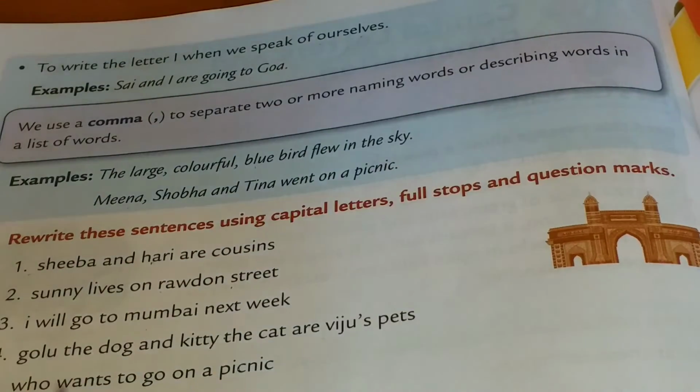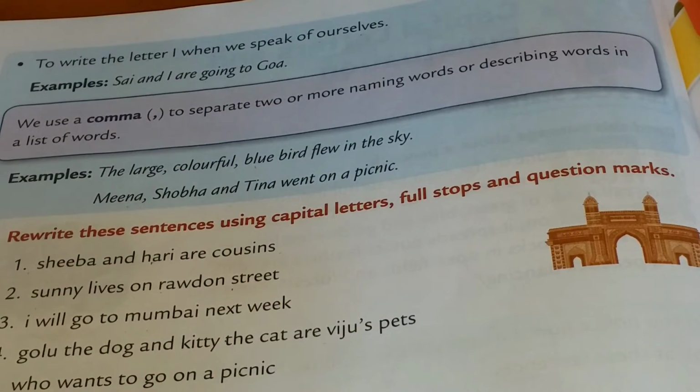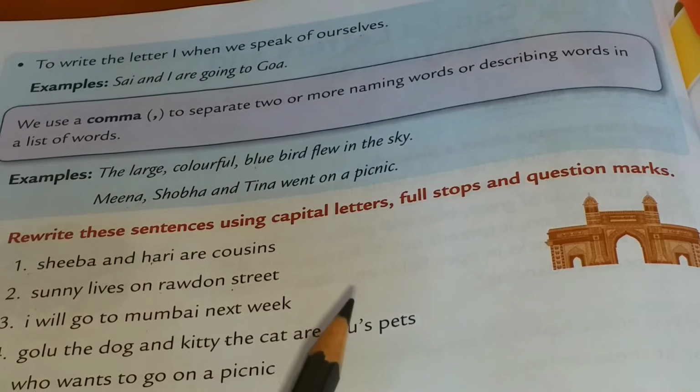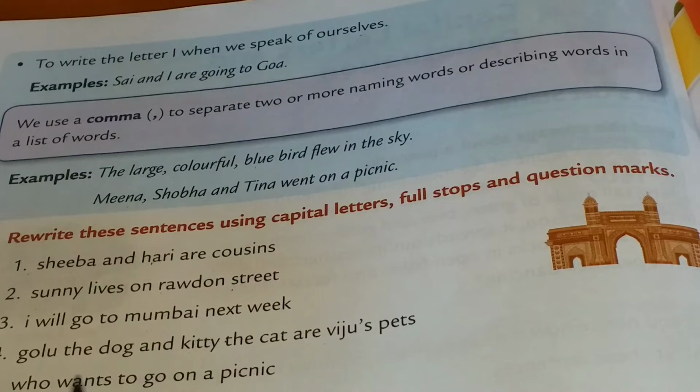Okay? Let me tell you one more example, children. Listen carefully. Radha and I love to dance. So in this sentence also I will be capital. Why? Because you are speaking about your own self. So that is why you have used I.